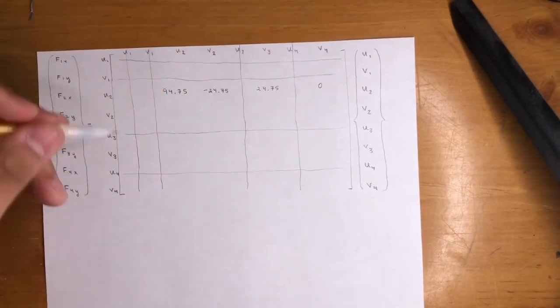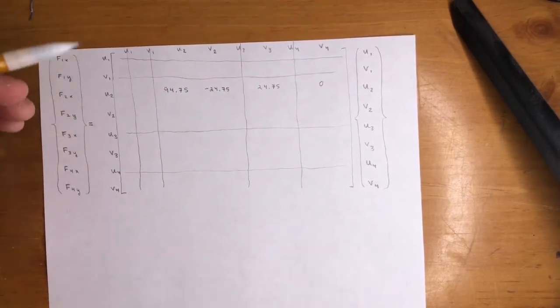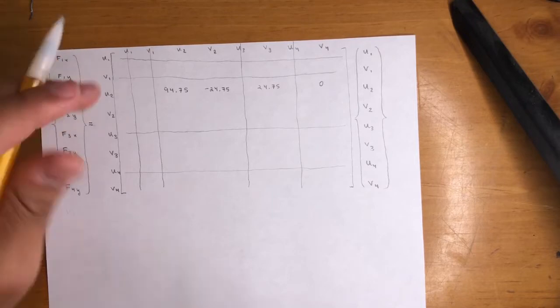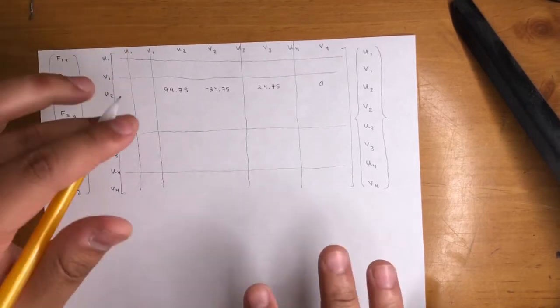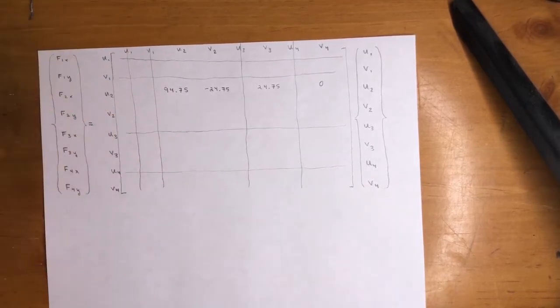So do the same thing for the rest. I'm gonna pause it and then just fill them up and then replay it, but just make sure you know what you're doing. You're following what I'm saying, okay?